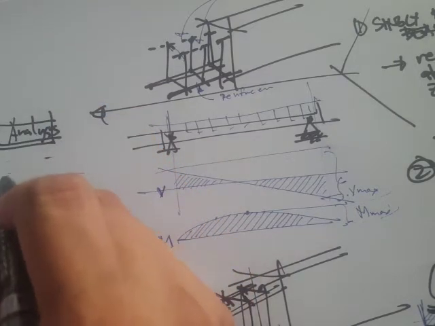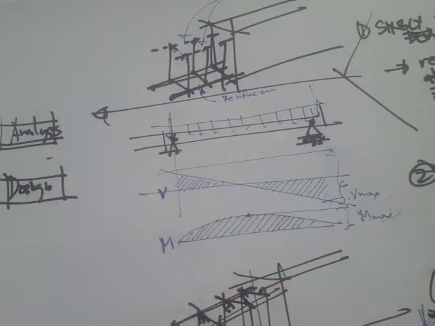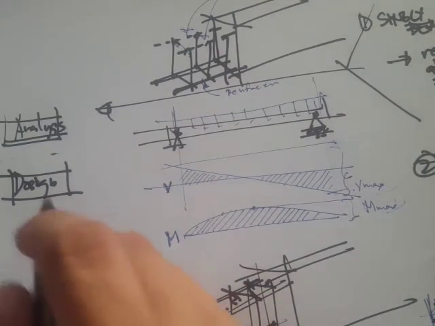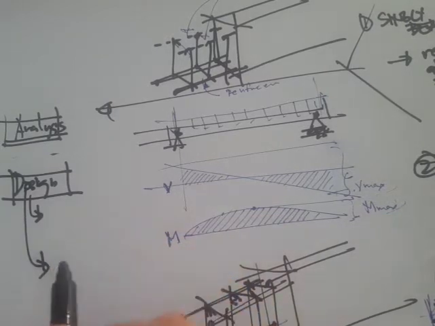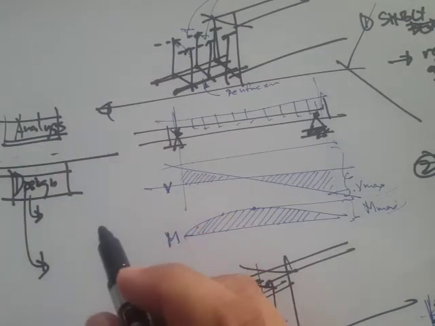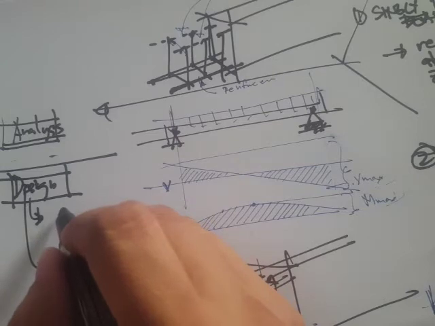And then for the design problem, you're given the loads, and you have to find the geometry of the beam, the size of the rebars, and how many rebars. The design problem we're not going to tackle, only the analysis.